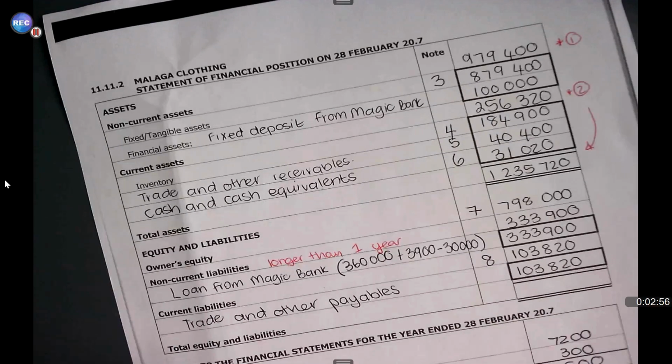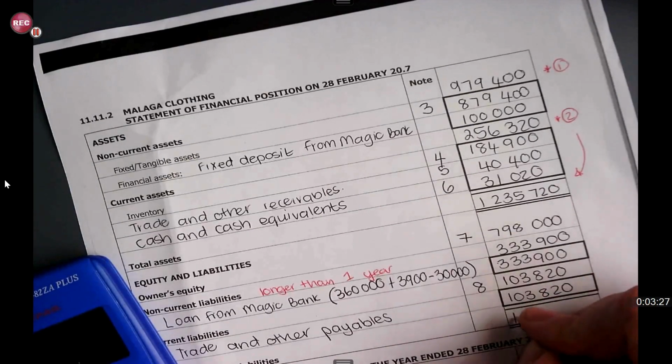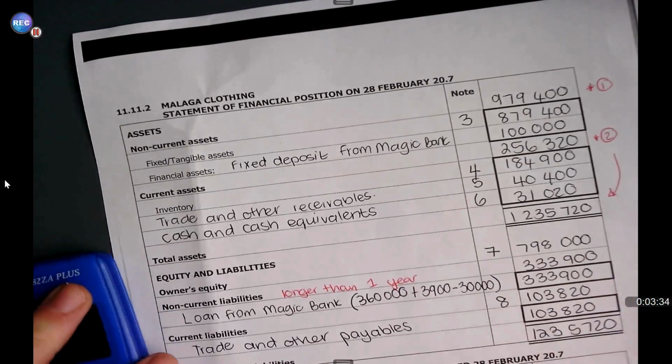So for your total equity and liabilities, we're taking your owner's equity and your current liabilities as well as your non-current liabilities, and calculating your total equity and liabilities. And that amount total is 1,235,720.